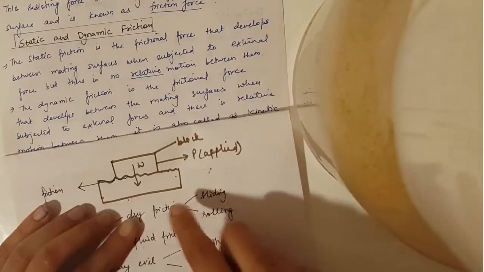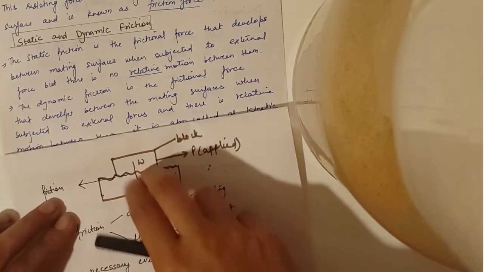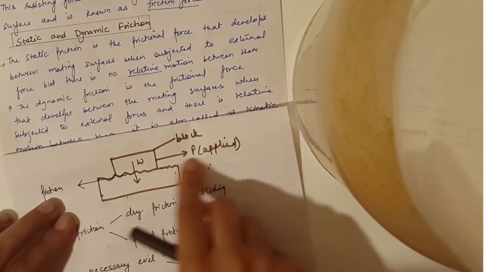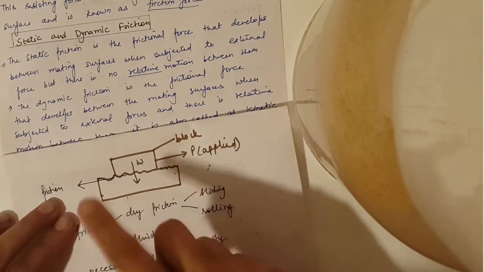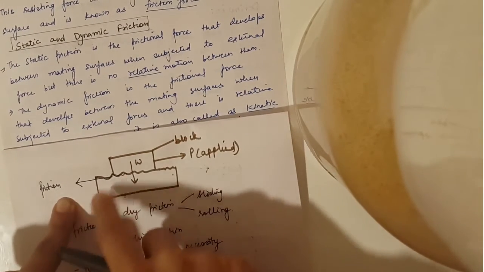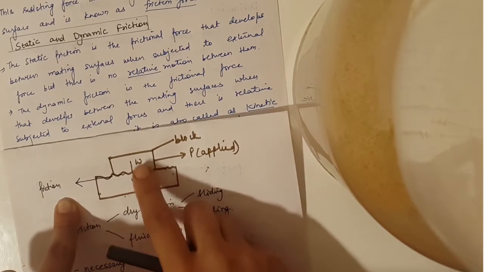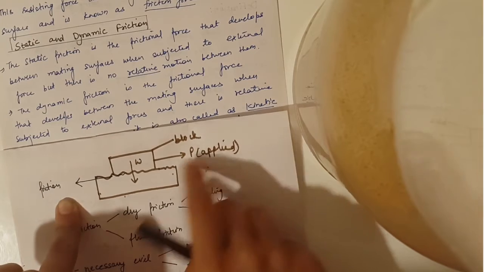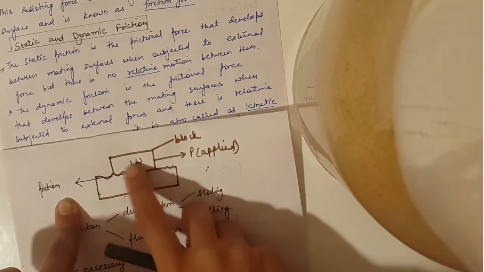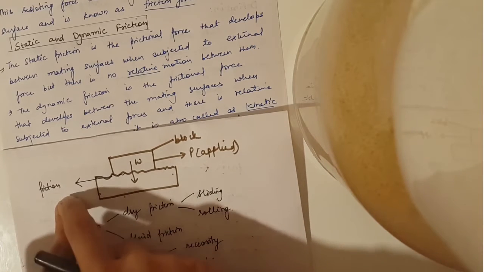Static friction definition says that it is the frictional force developed between these two surfaces when subjected to an external force but there is no relative motion between them. Means a frictional force which is generated between these two surfaces when this force is applied but there is no motion, means this block continues to stay at rest, then this friction is known as static friction.